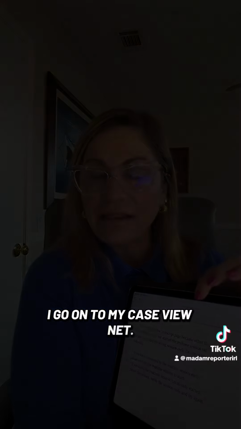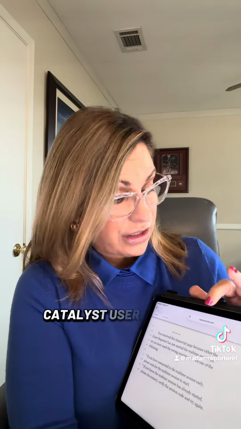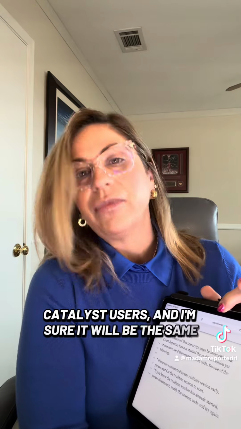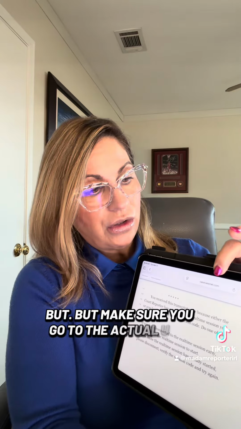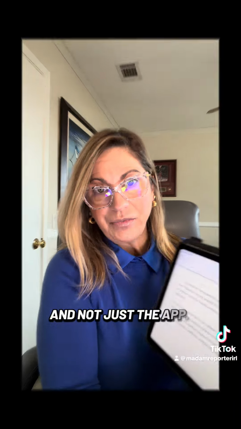I go on to my CaseView Net. CaseView Net is just like a web browser, so it's super simple. It's for my Case Catalyst users, and I'm sure it would be the same for Remote Console or one of the other options from Eclipse with bridges to feed the real time through the HDMI cable through the iPad. But make sure you go to the actual URL and not just the app, okay?